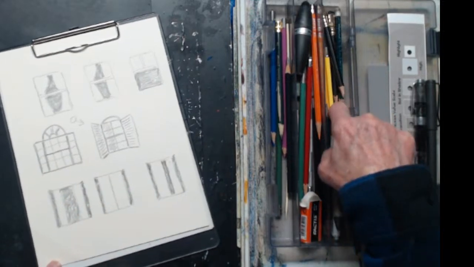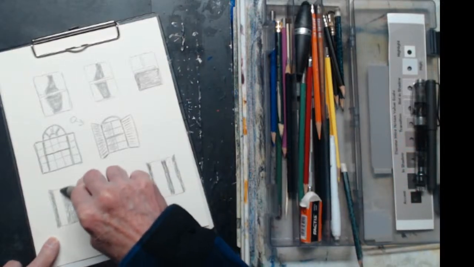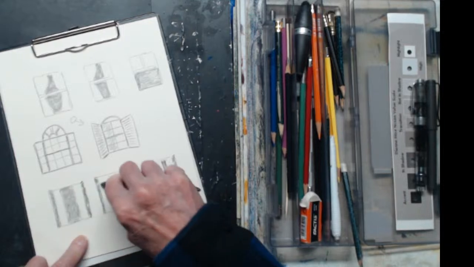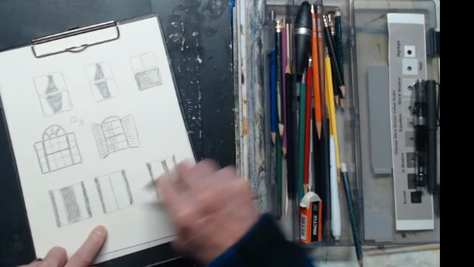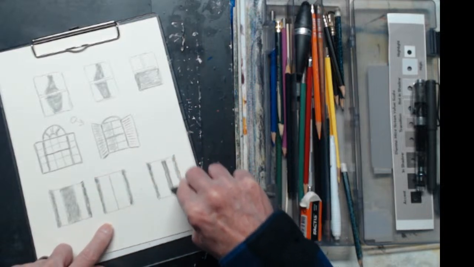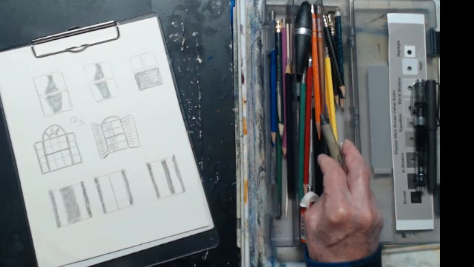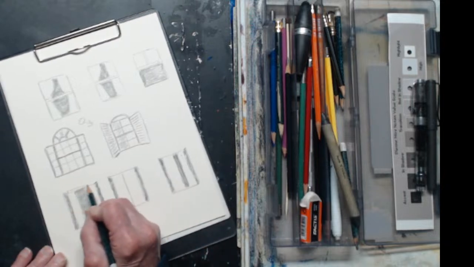So let's shade this one in. Let's just use the blender a little bit, blend that in. Blend in the shutter, or the decorate. It's just decorations. Okay, now we can put maybe a little border around this a little bit.